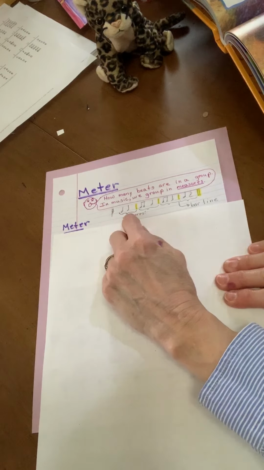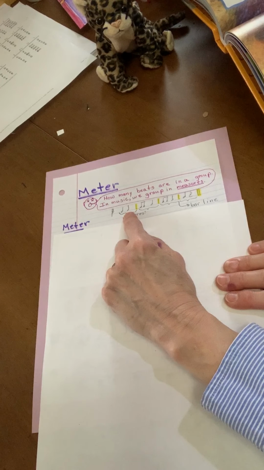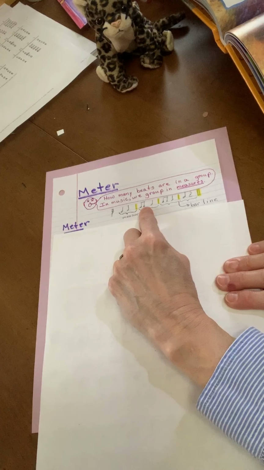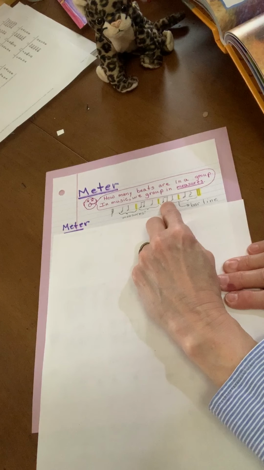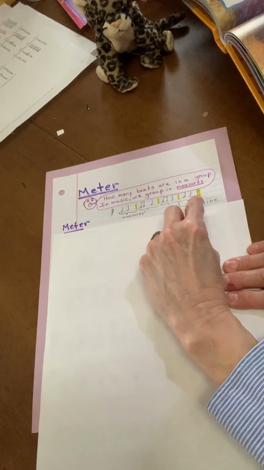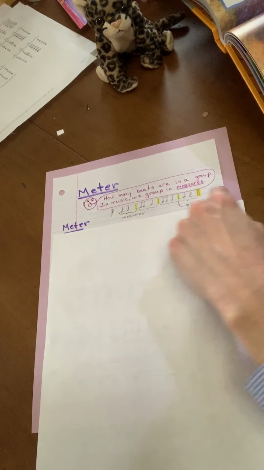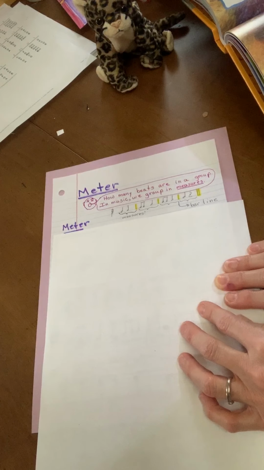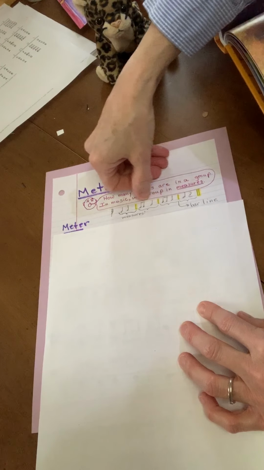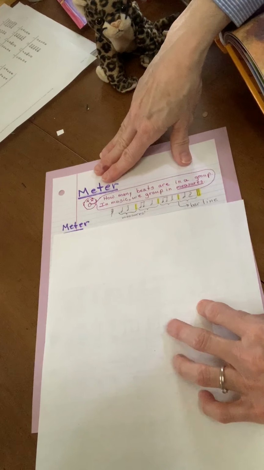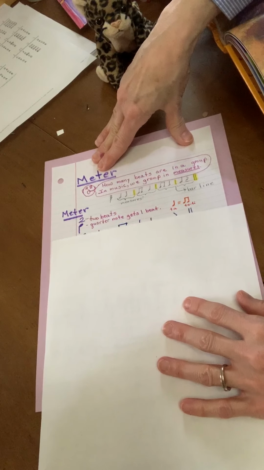So let's see. Are there indeed the value of 2 quarter notes in every measure? 1, 2. Well, we do know that 2 eighth notes beamed equal 1 quarter note. 1, 2. 1 and a quarter rest is equal to a quarter note, 2. So there are indeed 2 beats in every measure, and a quarter note is indeed getting 1 beat. And these yellow things that divide the rhythm into measures are called bar lines.